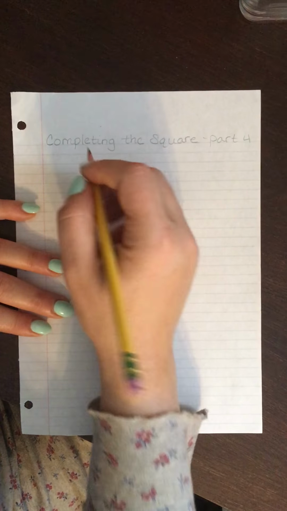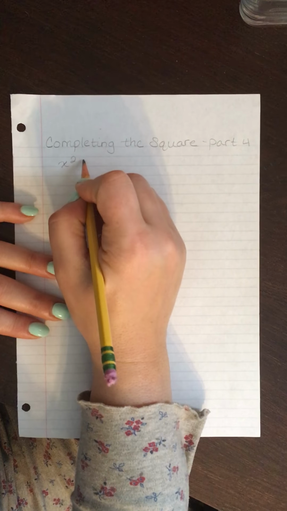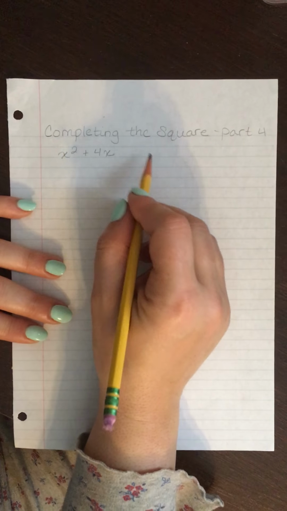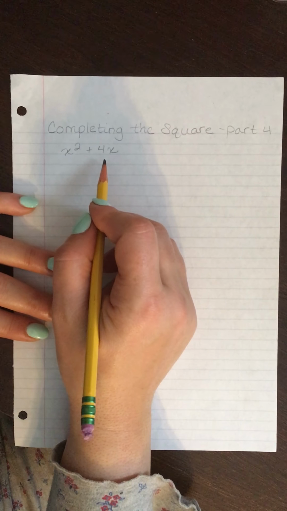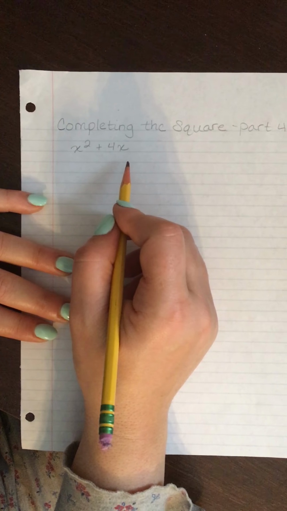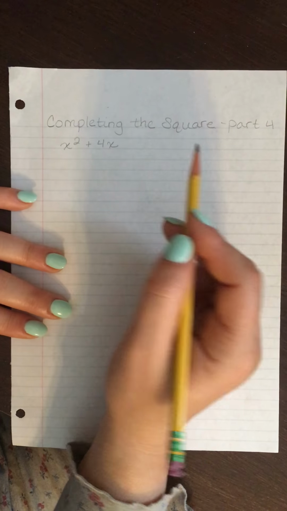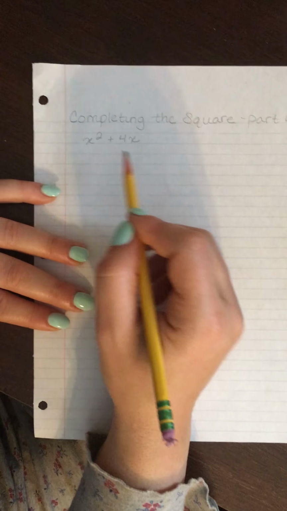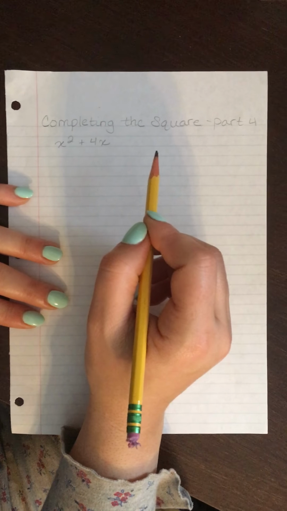Let me give an example of a problem where you have to use completing the square. So let's just say that you're given a problem that says, well, what's x squared plus 4x? In this case, you don't have anything else to work with, so you're going to have to know how to complete the square. I'm not going to do this problem. I'm going to do a problem from the homework, but I want to explain to you again that you have to learn all three methods. So please take your time and show your work.